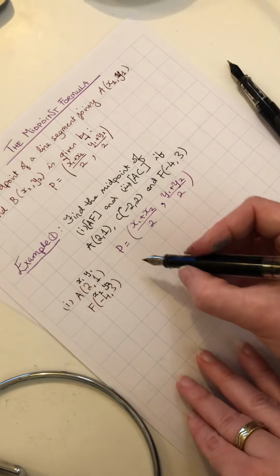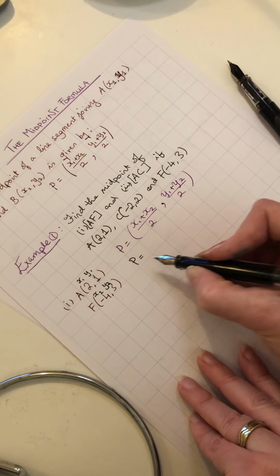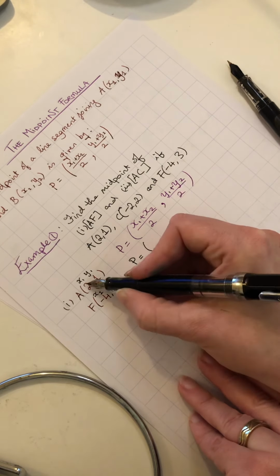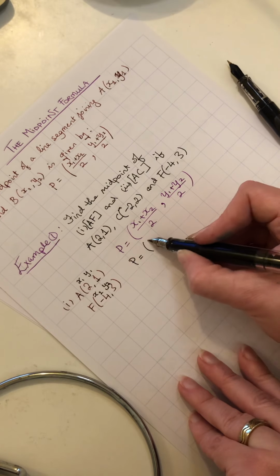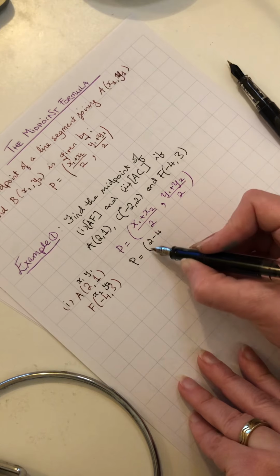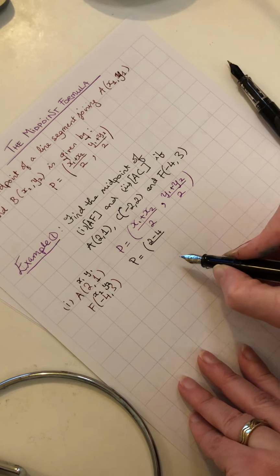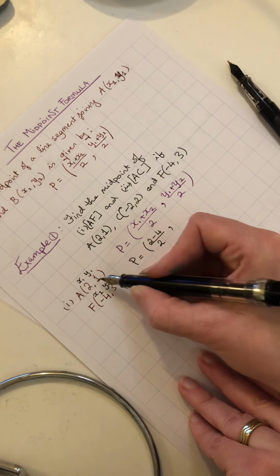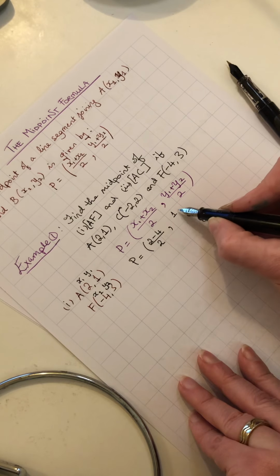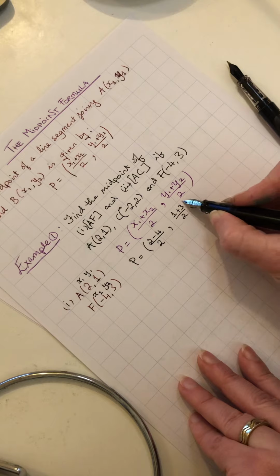And filling in, my point is going to be x1 plus x2. Now when I add a negative number, a plus minus will give me a minus. 2 minus 4 over 2. y1 plus y2, 1 plus 3 over 2.